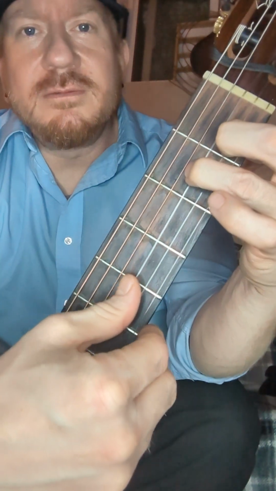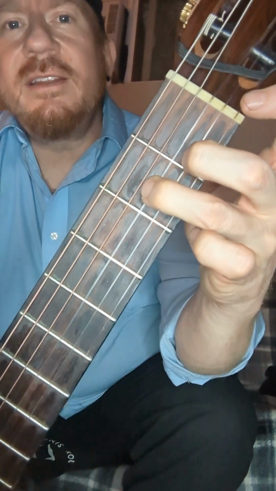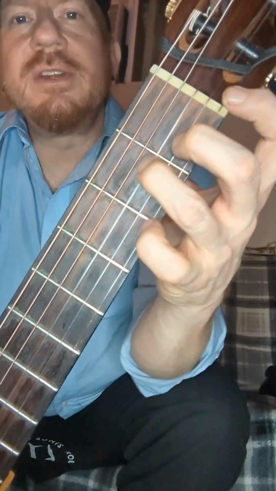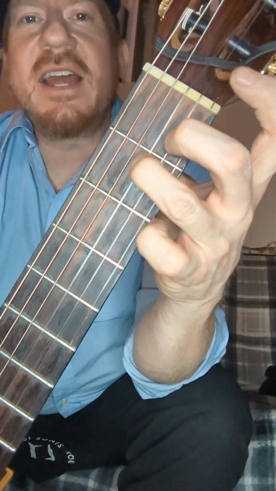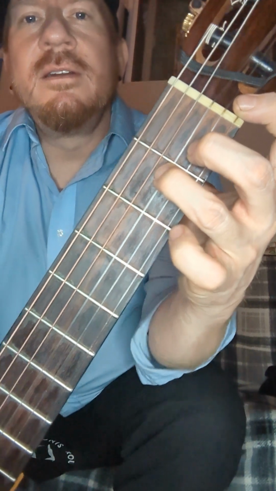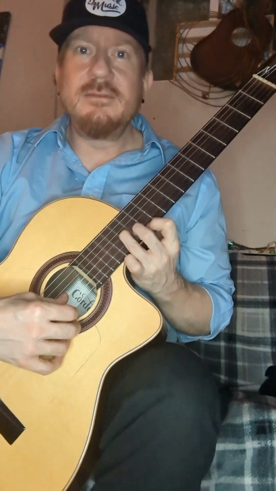Oftentimes, I will put my index behind the nut here to make an imaginary chord. This is the chord shape. It's a stack just like this. You can take that 12 frets higher to fret 14. That helps you visualize it.